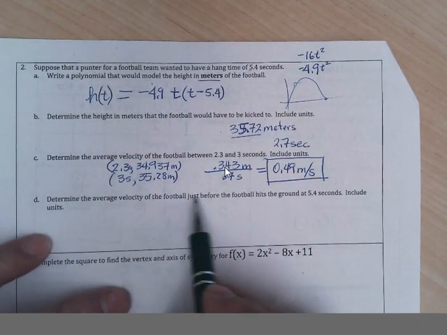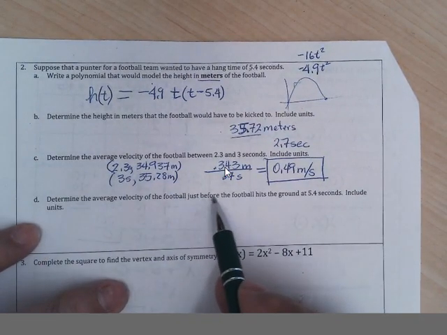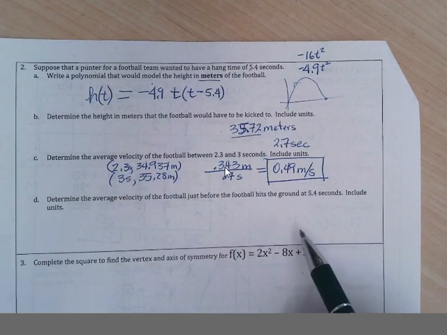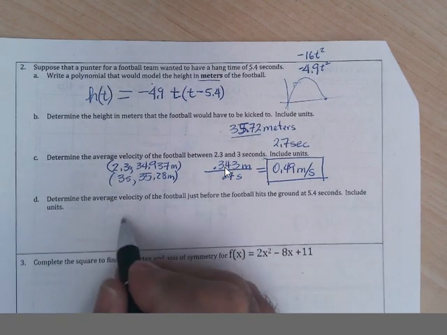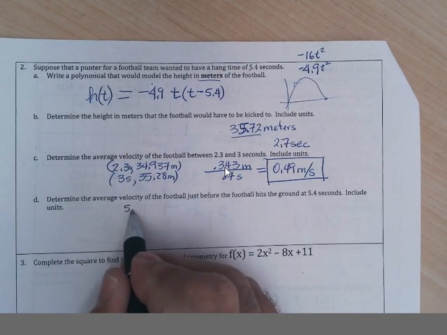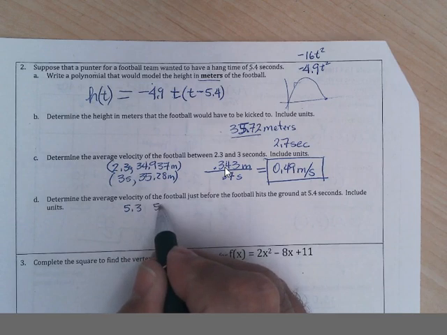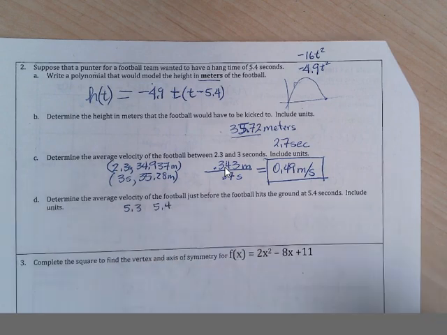Now, what is the velocity of the football just before it hits the ground at 5.4? Well, let's do 5.3 and 5.4. What are the heights?